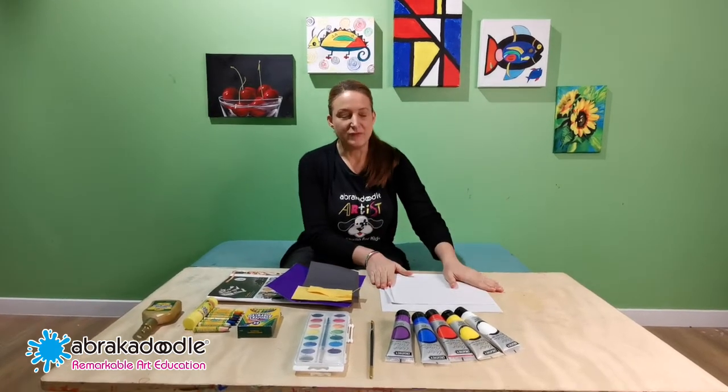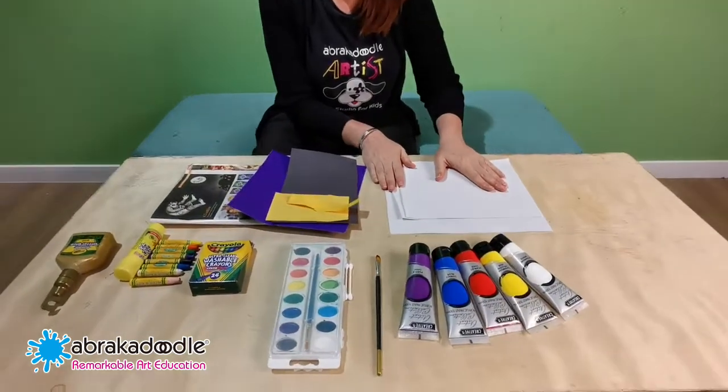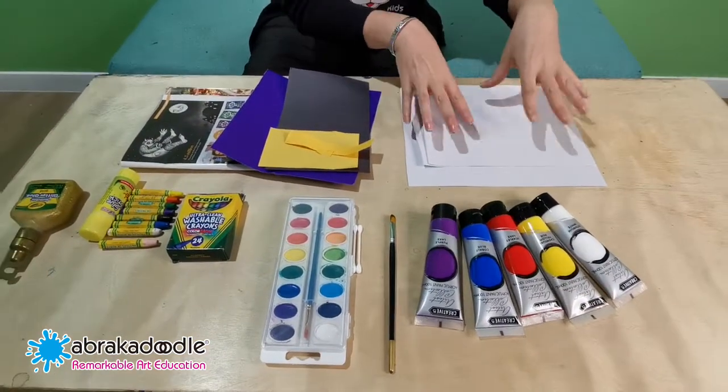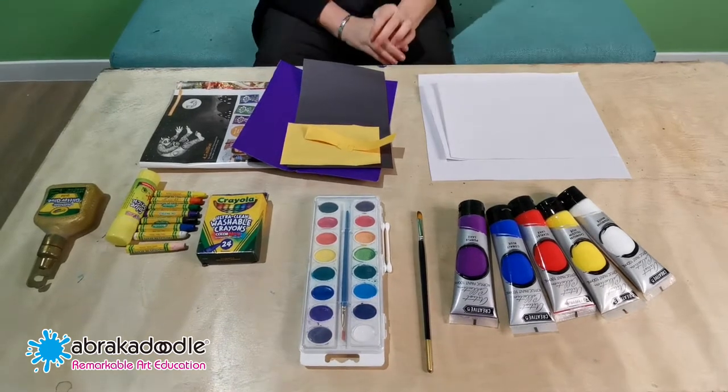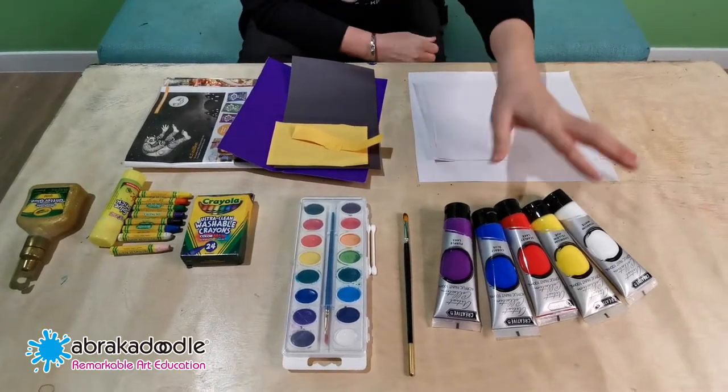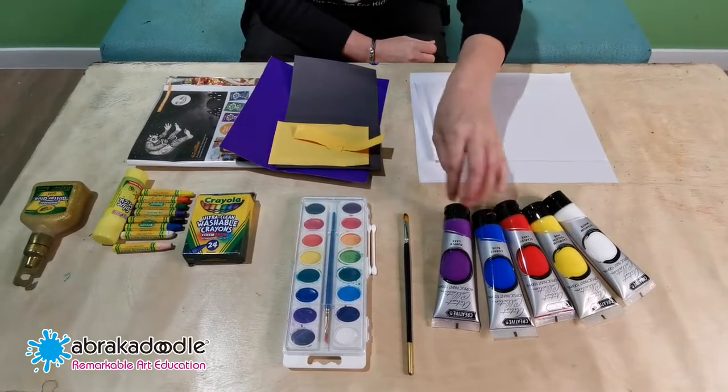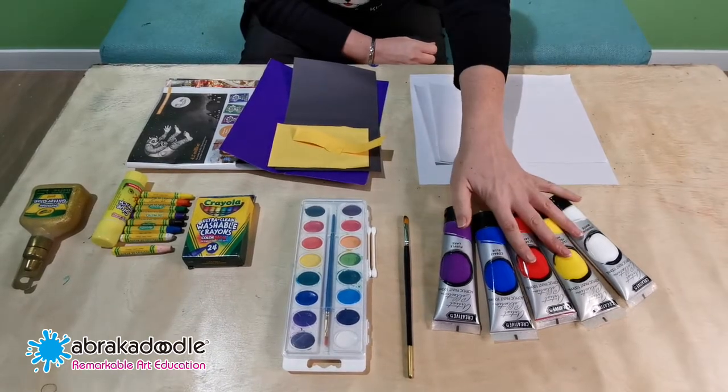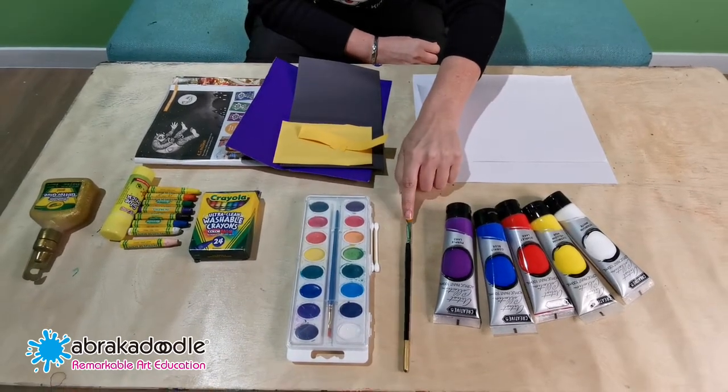Now let me introduce to you the materials we'll be needing for our Vincent van Gogh topic this week. So, of course, we're going to need some white paper to work on for our background surface. And if you choose to do painting, you might try some acrylic paints. You can mix as many colours as you need. Of course, a paintbrush will be handy.